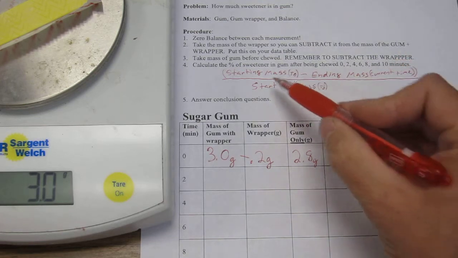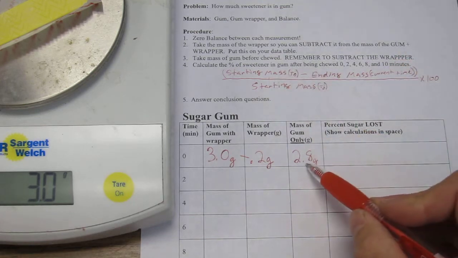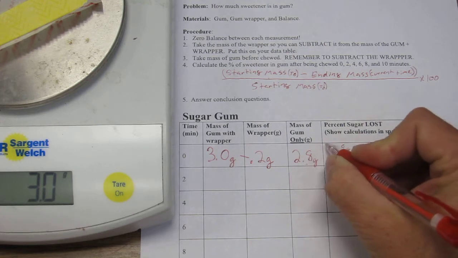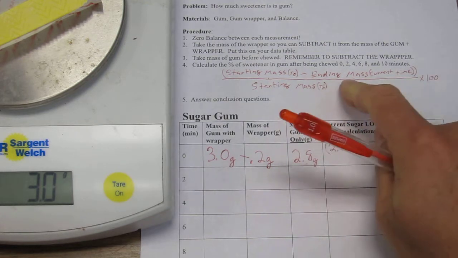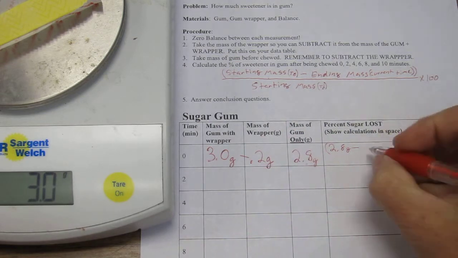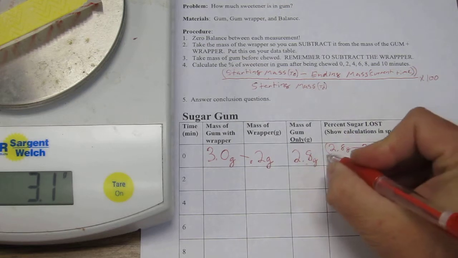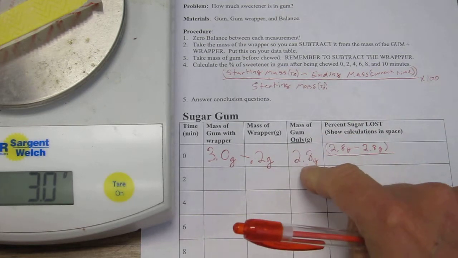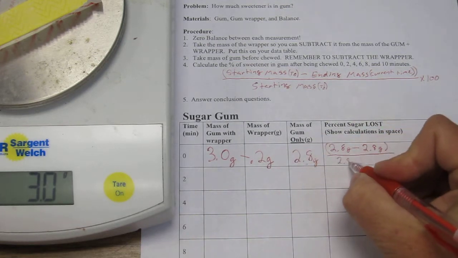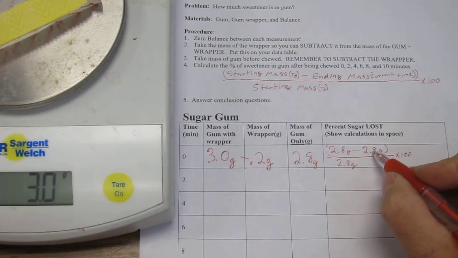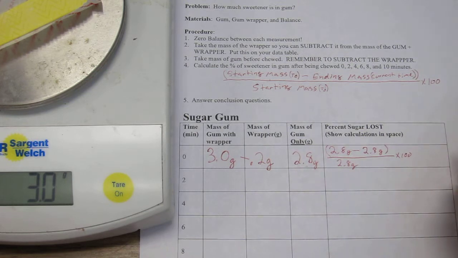So we're going to use that. Starting mass of the gum is 2.8 grams. So 2.8 grams minus the ending mass. We haven't chewed it yet, so that is the ending mass, 2.8 grams, divided by the starting mass. That's still the starting mass, 2.8 grams, times 100. 2.8 minus 2.8 is equal to 0, divided by 2.8 equals 0, times 100 equals 0. So 0% of the sweetener has been swallowed.